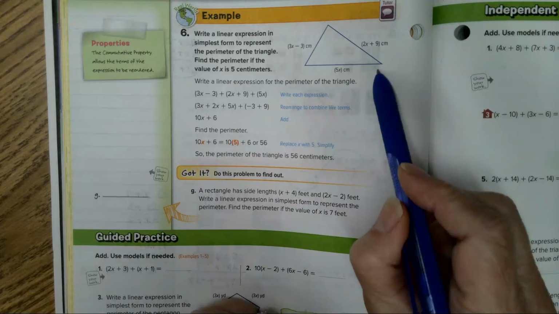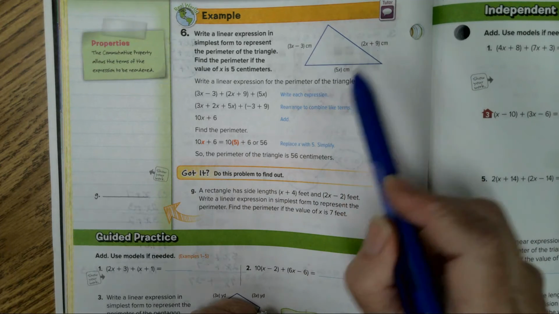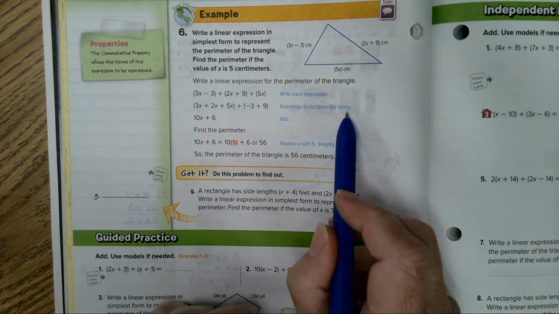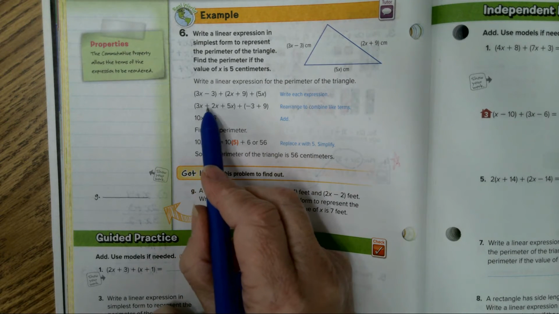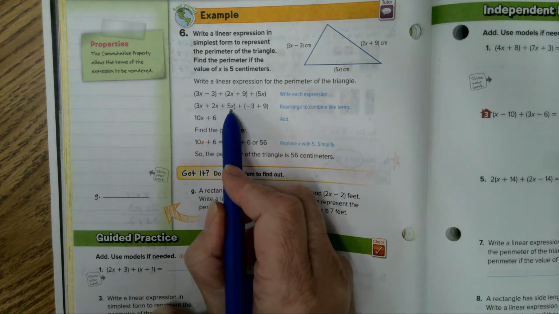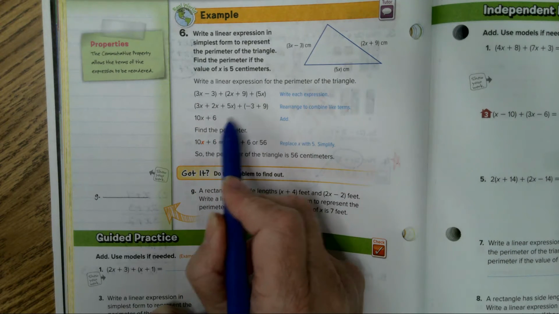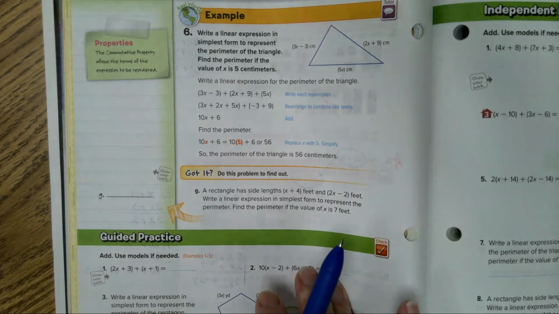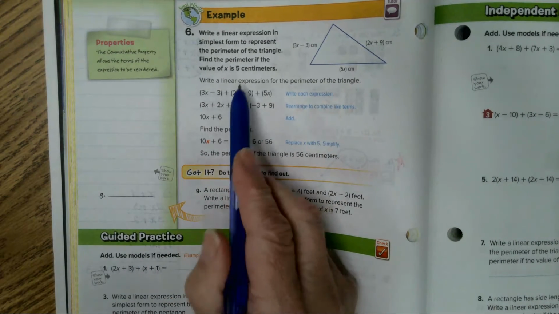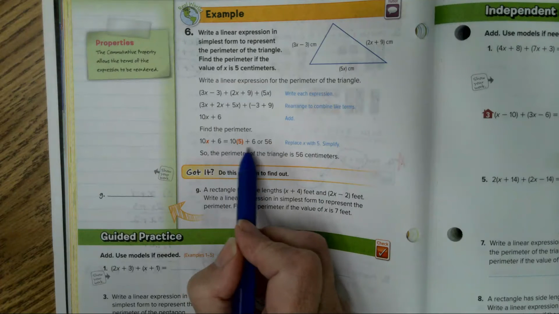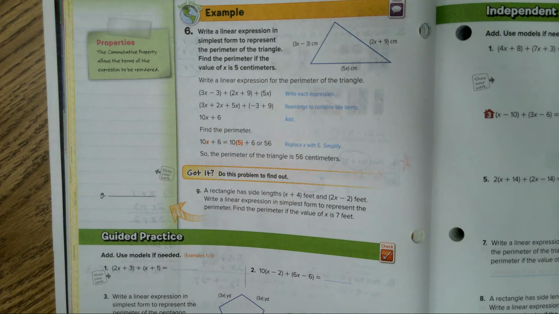The perimeter of a triangle. Add all the sides. Now, it says rearrange to combine your like terms. 3x plus 2x plus 5x gives you a 10x, and you have a negative 3 plus a 9 gives you the 6. Find the perimeter. Well, it tells you to replace x with the 5. 10 times 5 is 50 plus 6 is 56.